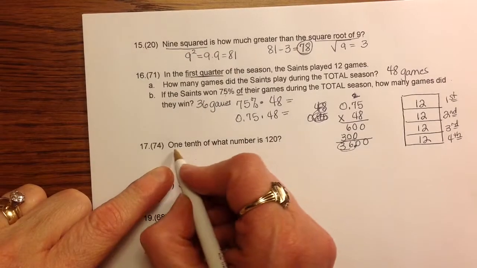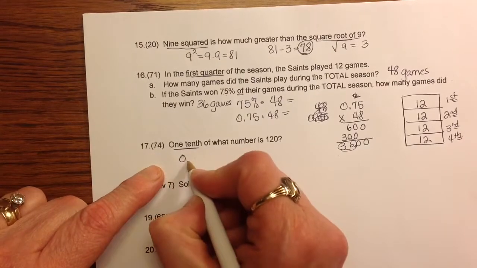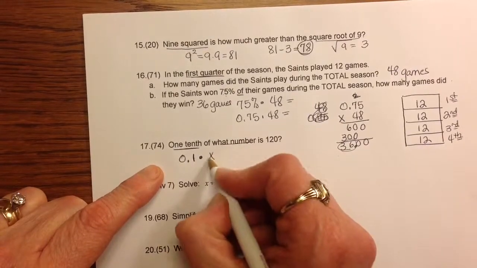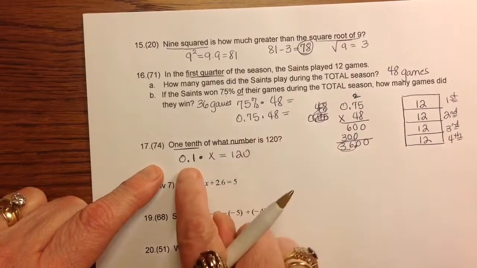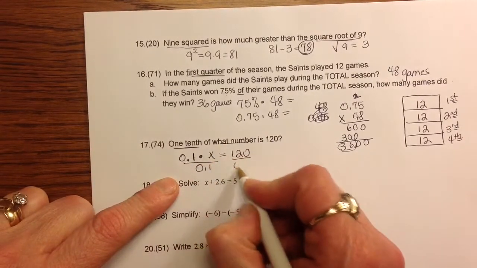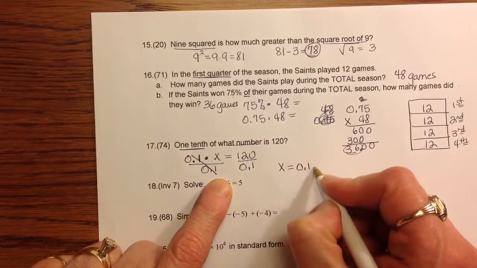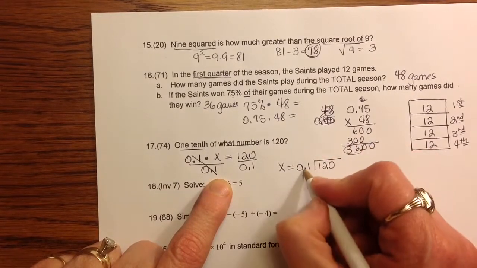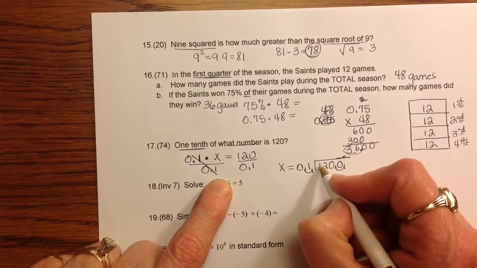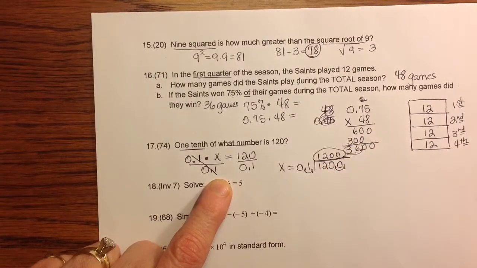One-tenth. Now you can do 1/10 as a decimal or as a fraction. I think I'm going to actually do it as a decimal. Of is my times. What number is my unknown? X is 120. Because I think I would rather divide through by the 1/10. See, it's attached to the x by multiplication, and we'll divide. So the 1/10s are gone, and we get x is equal to 1/10 into 120. Now you've got to move that decimal over and add a decimal here. So bring it straight up and it goes 1, 2, 0, 0. So x is equal to 1,200.